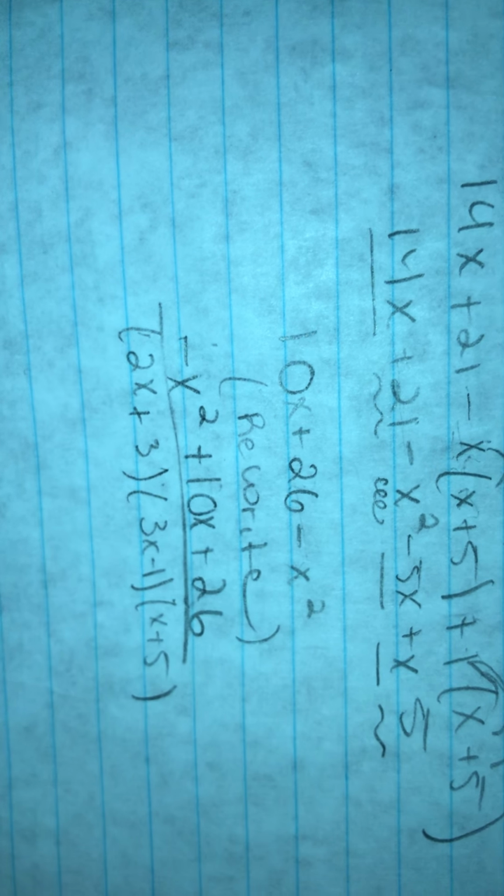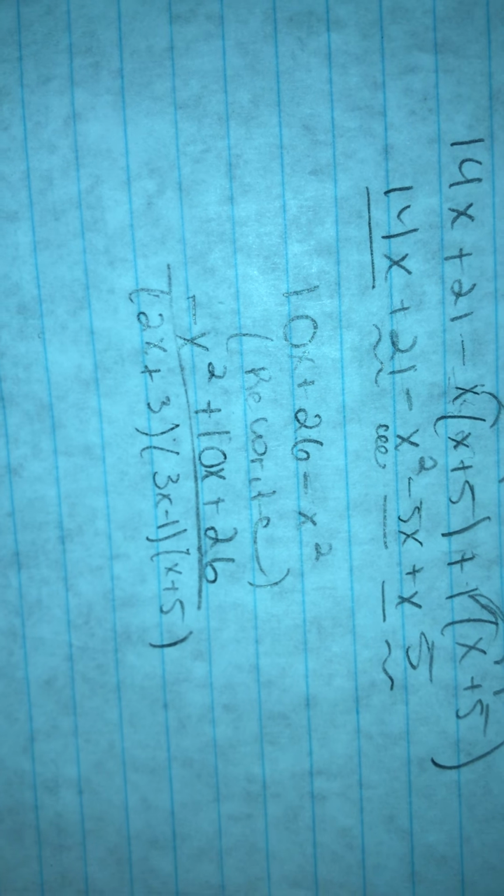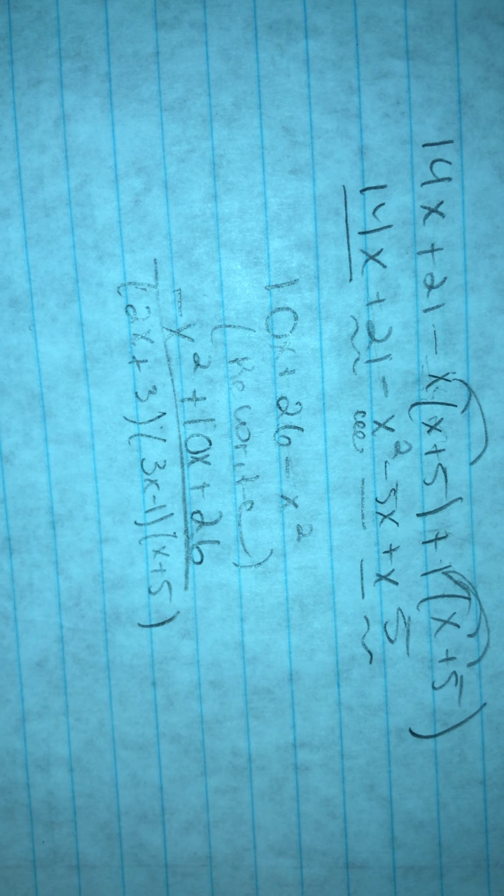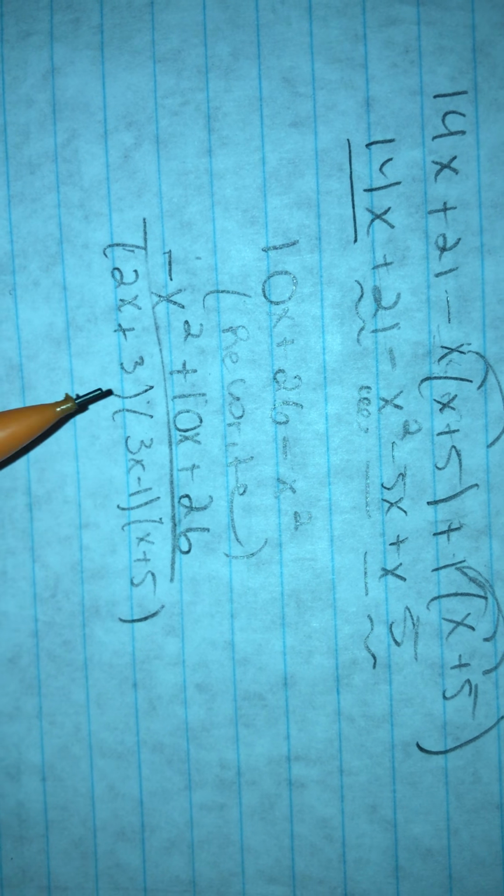The numerator would be negative x squared plus 10x plus 26, over parentheses 2x plus 3, and then 3x minus 1 times x plus 5, and then just multiply times that. All right, well, that's what I got.